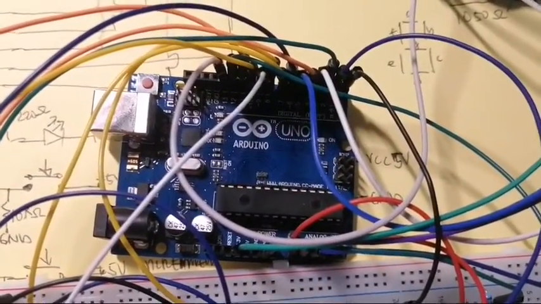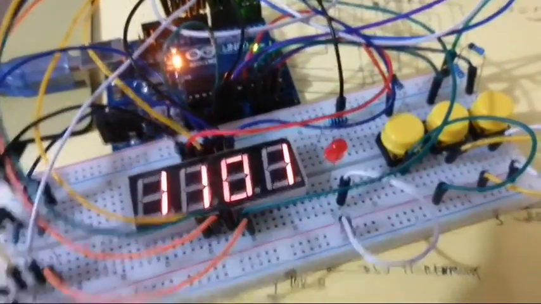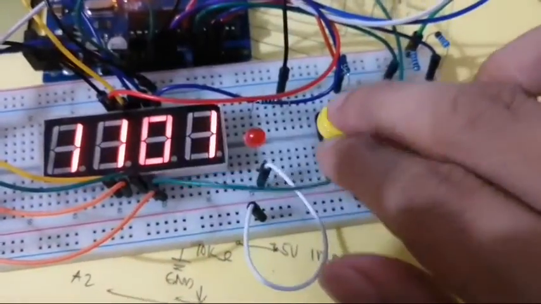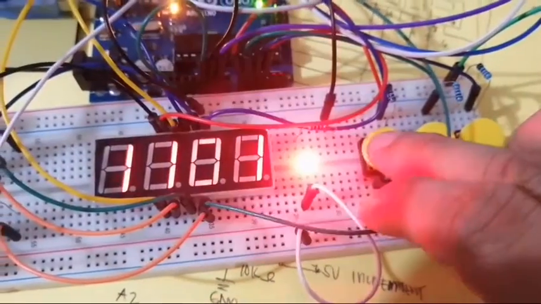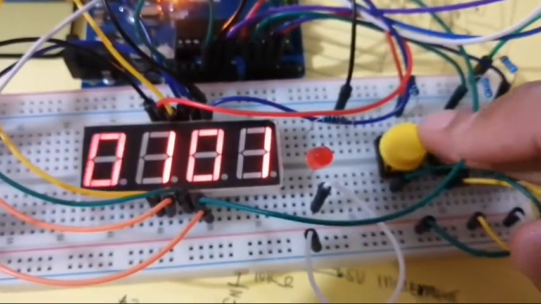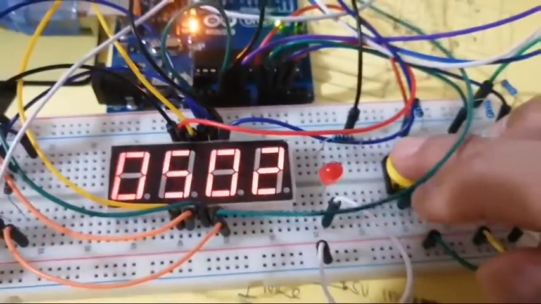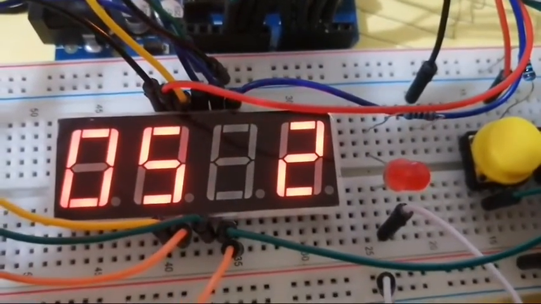I will try to compile the program to the Arduino and see if it will work. So let's try to upload our program. So it's now working. We will set the time. We will use the push buttons. Select. Time now is 5:34 p.m. Next is set this to 5. Then 34.